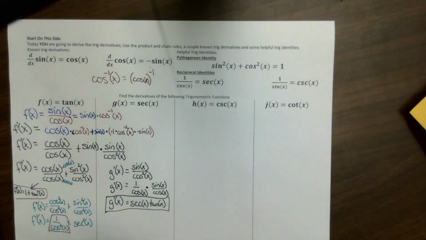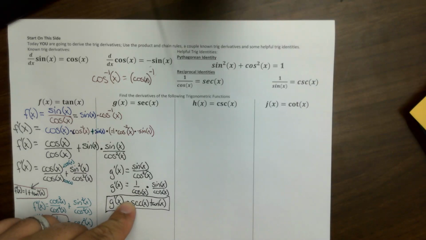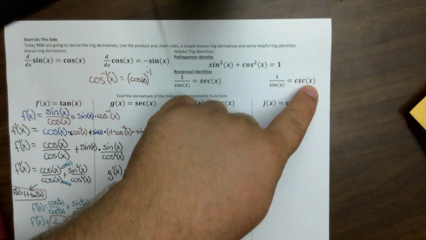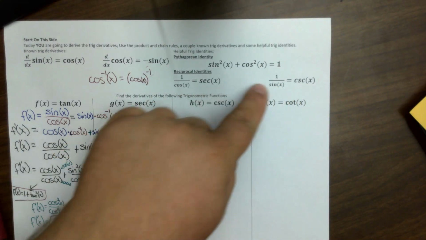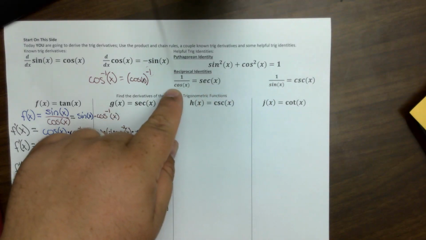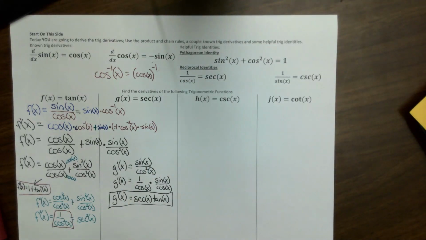It's probably going to look a lot like this, right? Because cosecant is a lot like secant. All right. I'm going to pause the video. I'm going to do it, and then I'll talk about it after.